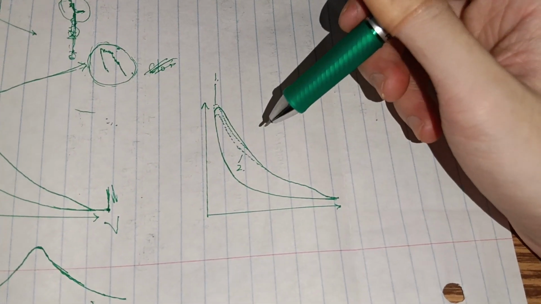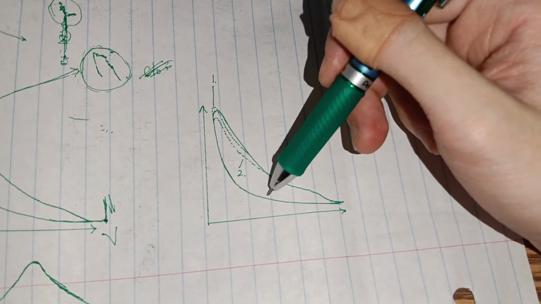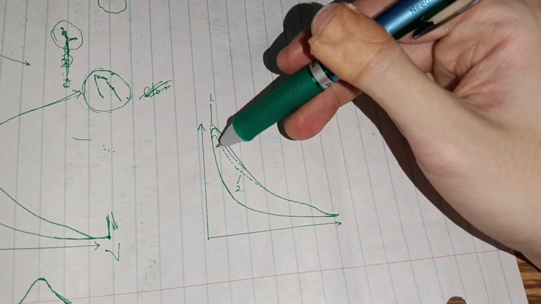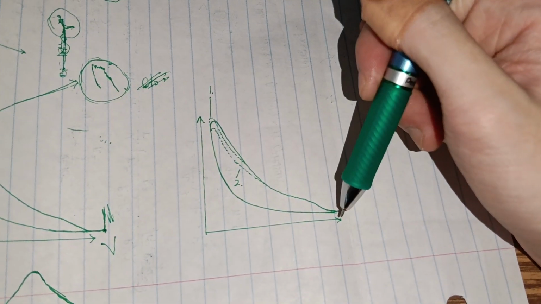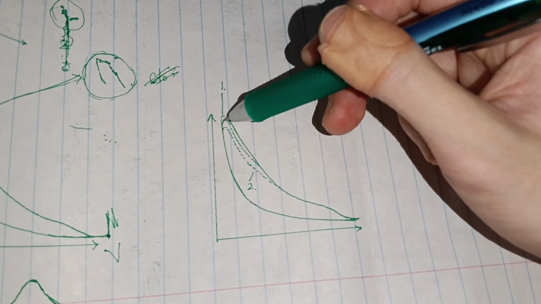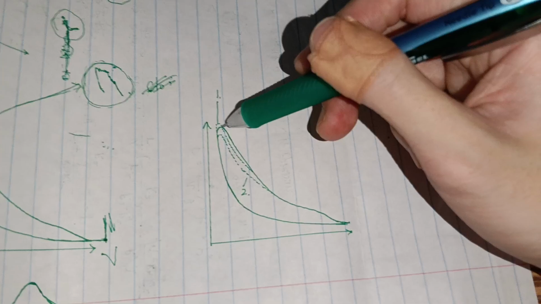You have some kind of vibration in pressure here. This line is actually the normal condition of the engine.